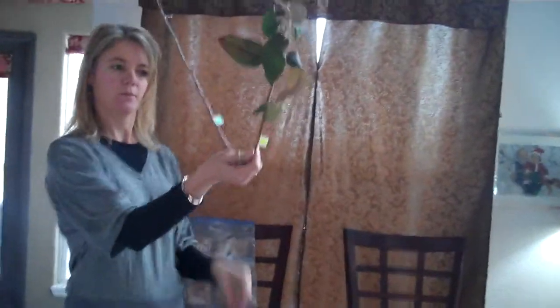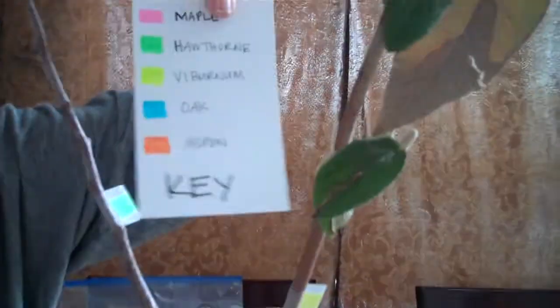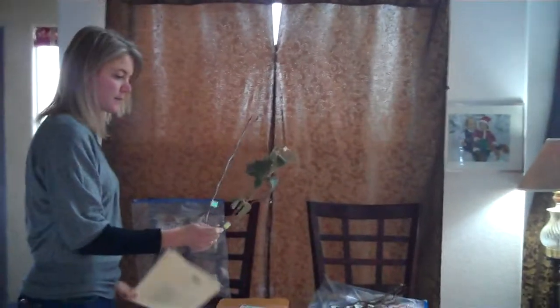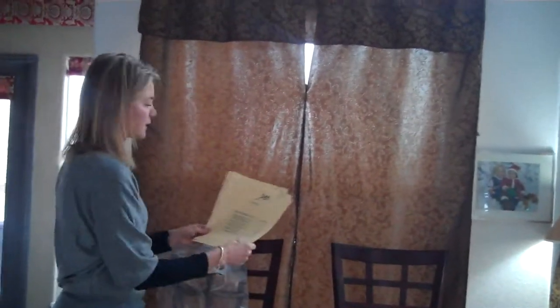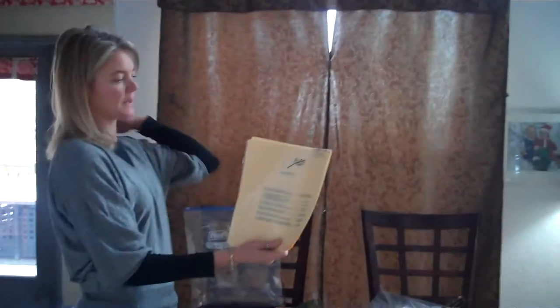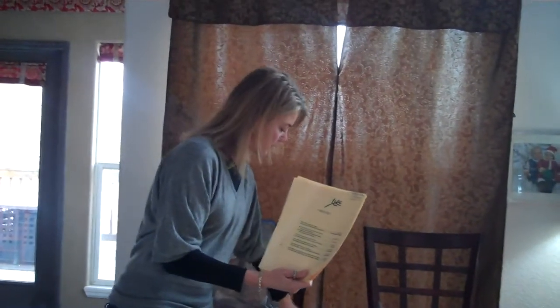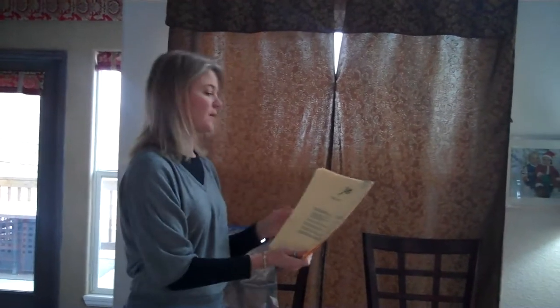Can you see with that manual zooming? And those match the colors on here. You do not want to show the kids this. Do not show them. Okay, so you've got your twigs, and you can lay these out in front of the kids. They can see all of them at one time, and they're going to touch them and look at them and feel them. And then you're going to give each child one of these. This is a twig key, not to be confused with this key, and this is how we identify our twigs.